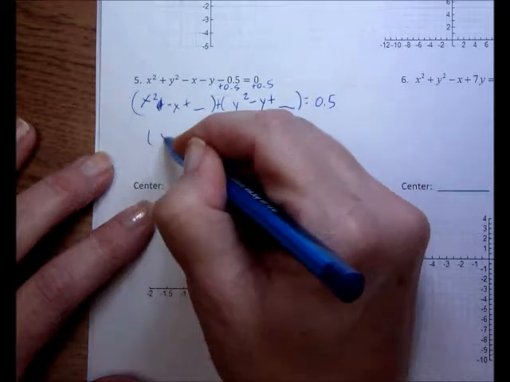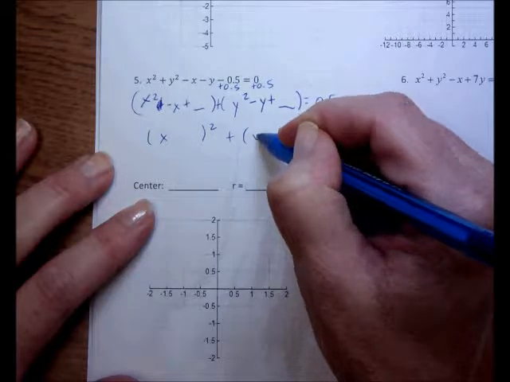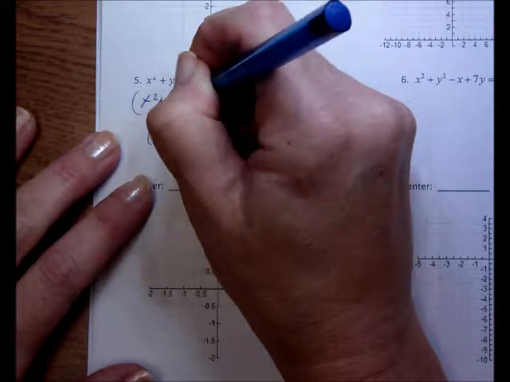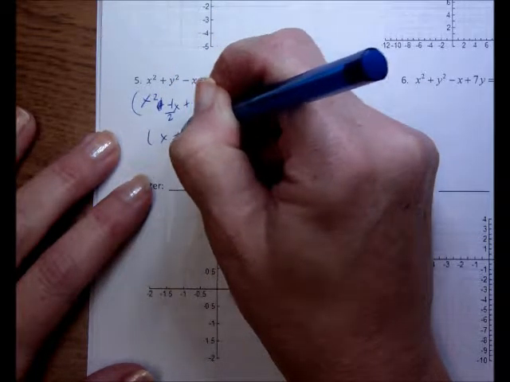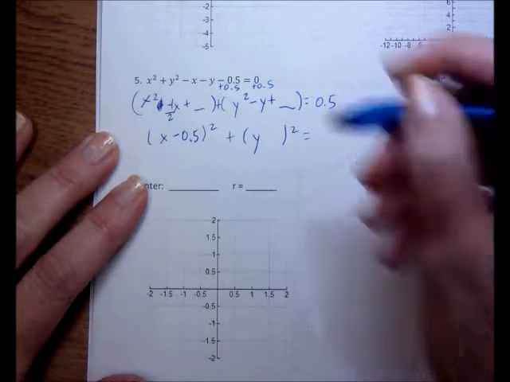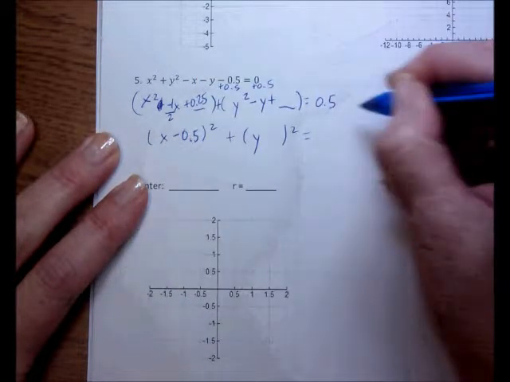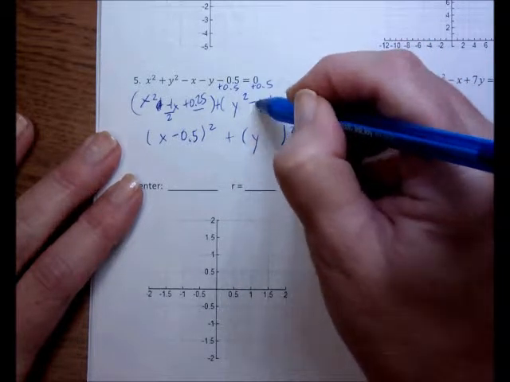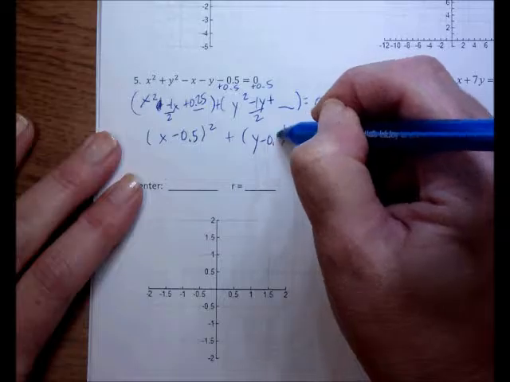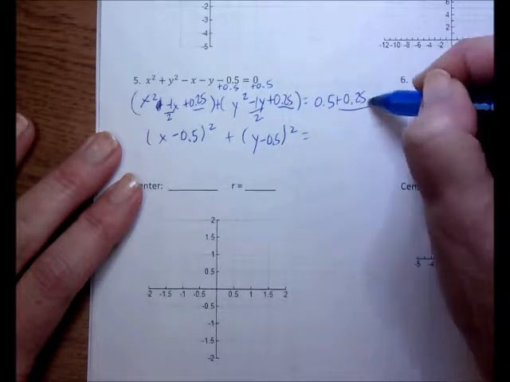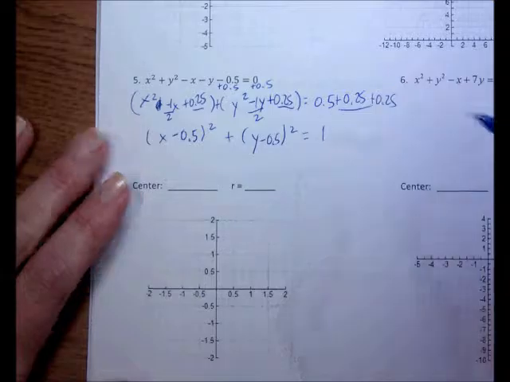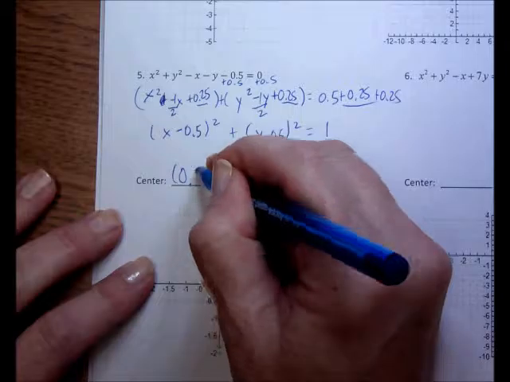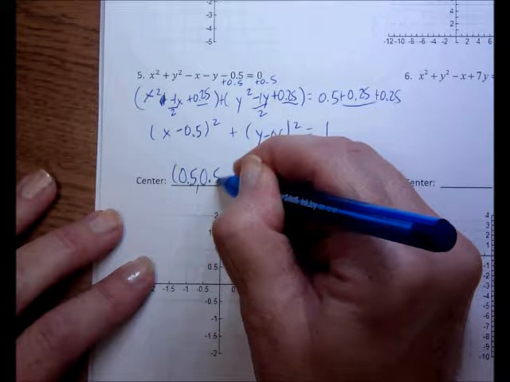Okay, and I know that that's going to end up being in the standard form of the circle. So I have an imaginary 1 there, so negative 1/2. That becomes negative 0.5. When I square negative 0.5, it becomes 0.25. So I have to add that to the right side of the equation. And then I come up with the same thing, negative 0.5, and so I'm going to add that squared, 0.25. And when I do that, my right side of the equation is equal to 1. And my center here is 0.5, 0.5, and my radius is 1.